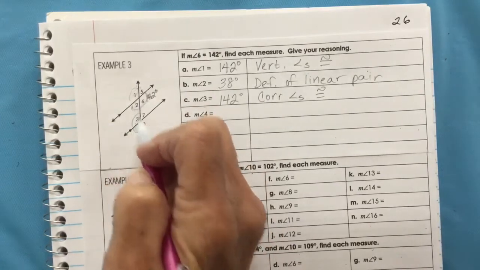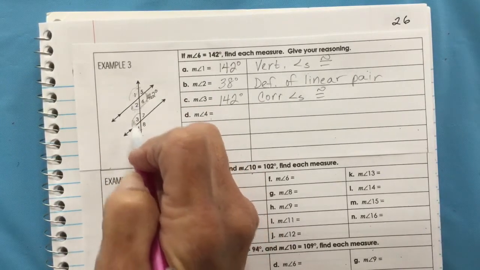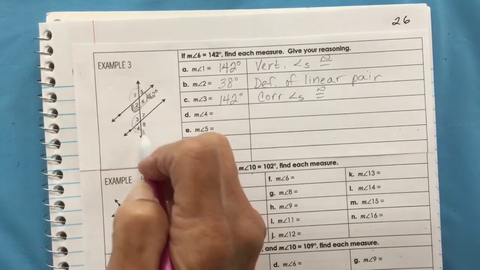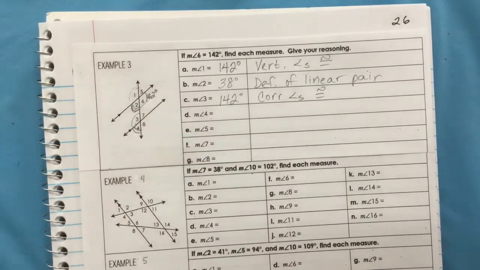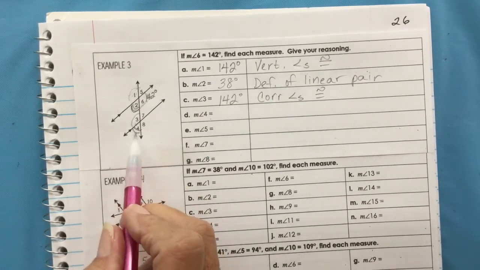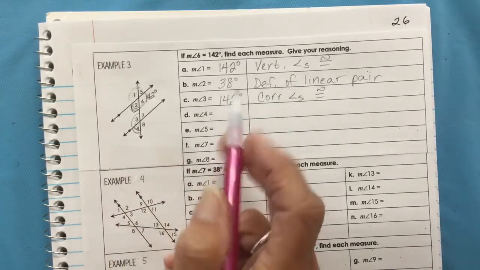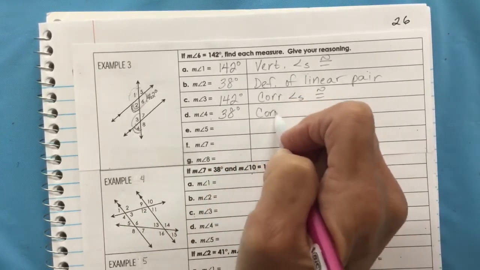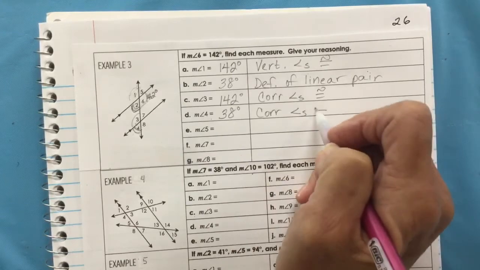By the way, since 2 and 4 are congruent, but they're not the same as 1, we're putting a double arc across angle 4. Angle 1 and 3 are congruent, so I have a single arc. Angle 1 and 6 are congruent, so I have a single arc. All right, so going back to angle 4, these are corresponding, therefore they're congruent, so whatever 2 is, 4 is the same. It is 38 degrees because, again, corresponding angles are congruent.